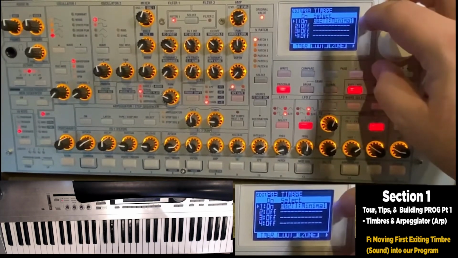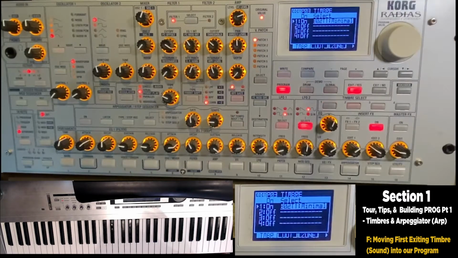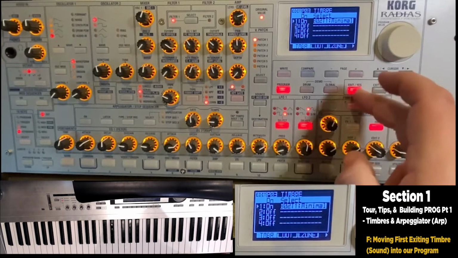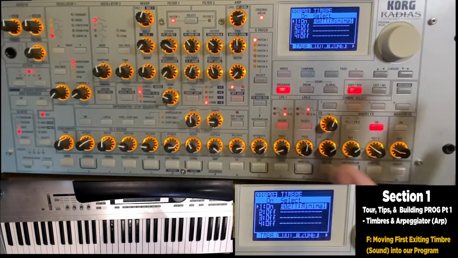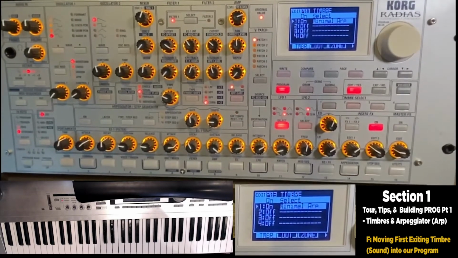I liked that sound. The sound is now loaded into my timbre one from B2's timbre one, and I feel good about that. So what I'm going to do is, because I've got it moved there, I don't want to run the risk of moving anything off. I'm going to go ahead and write, and I'm going to say yes, and now I have that saved in here.